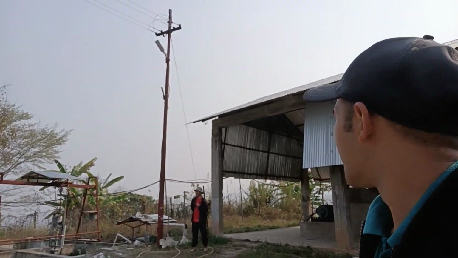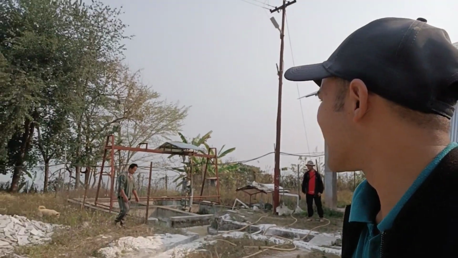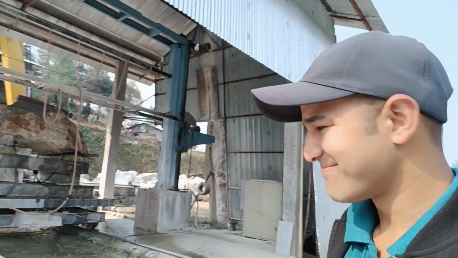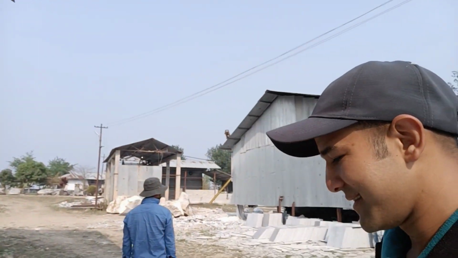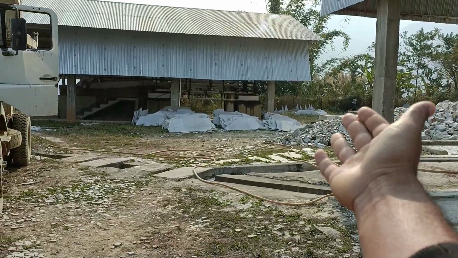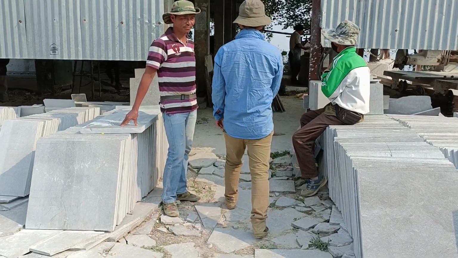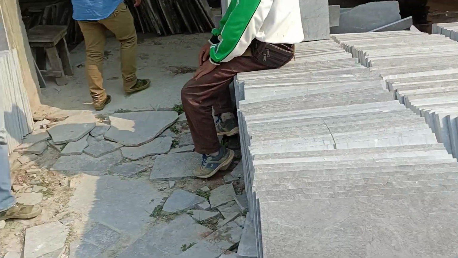And after this process, it will be taken to another place, right? Okay, thank you. This is how the stone is getting cut. Wire saw. From that area, after it is cut down, it will be brought over here. So these are the marbles.